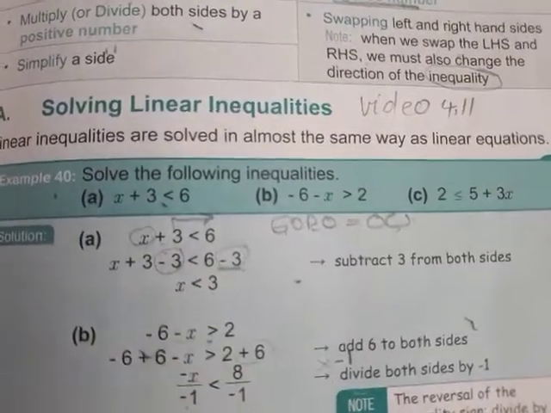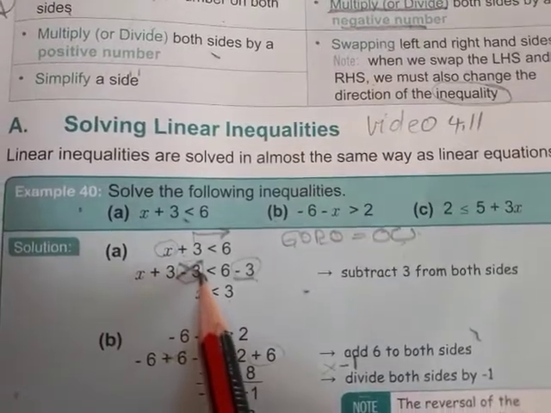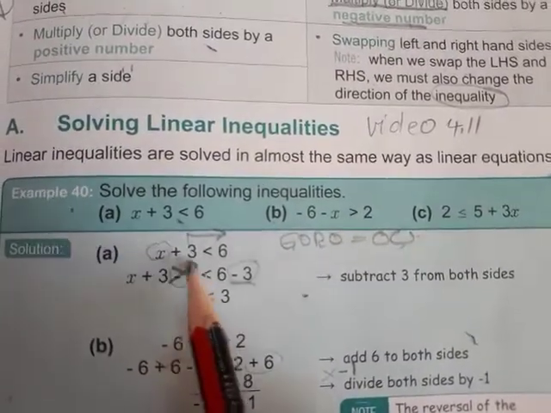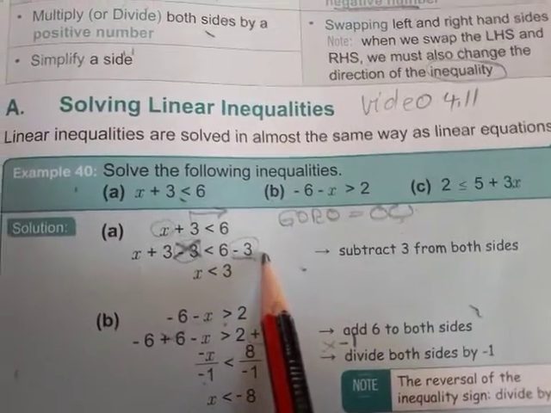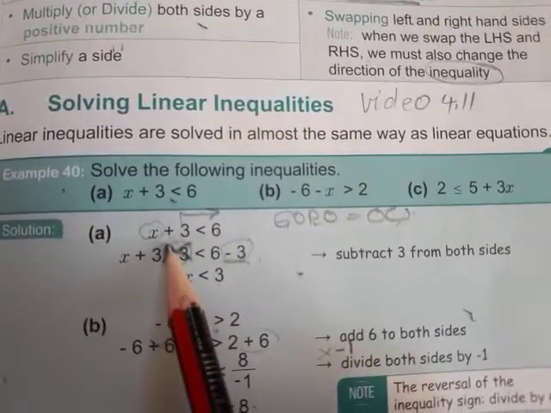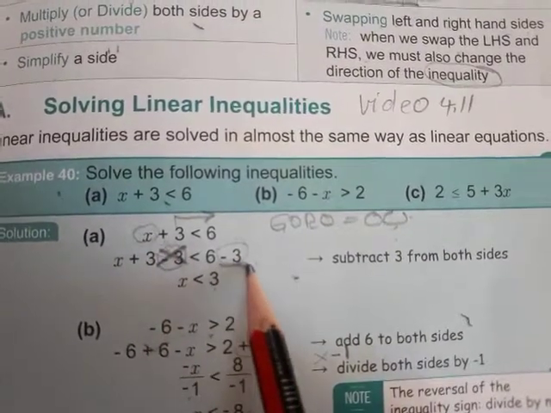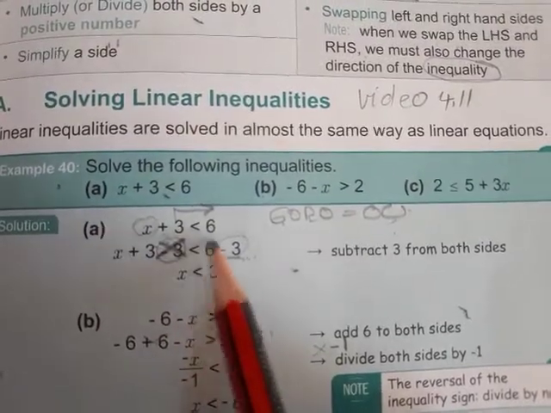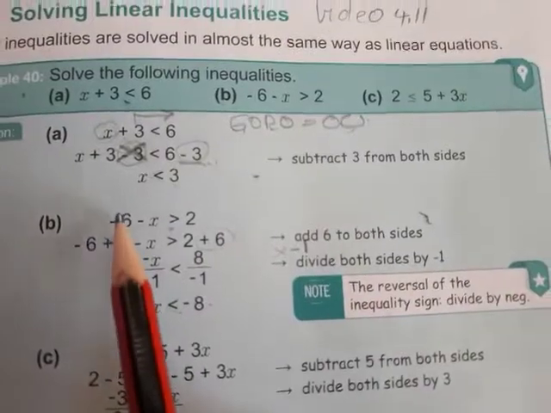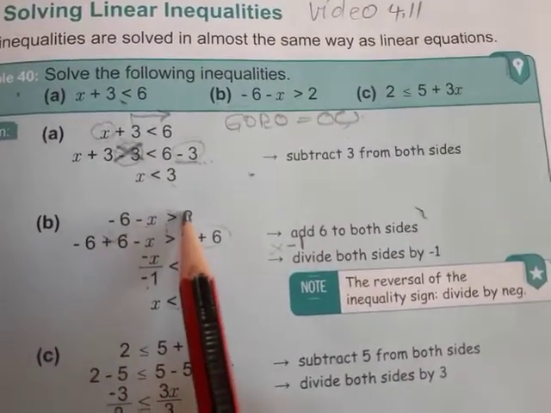Now, what I have taught you is just simply not writing this step, people. We don't write it on both sides. We always write only on the opposite side. So that's where this -3 comes from. So don't bother about writing this, people. You can just go on with Gr10 or. Then your answer is x is less than 3. Okay. If we look at the second example, -6 minus x is greater than 2.